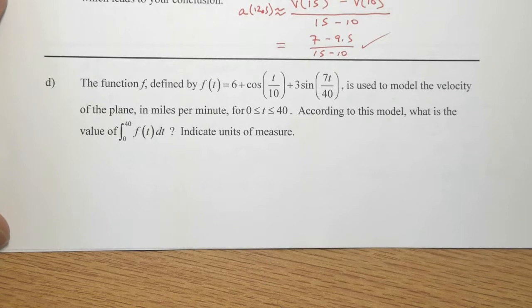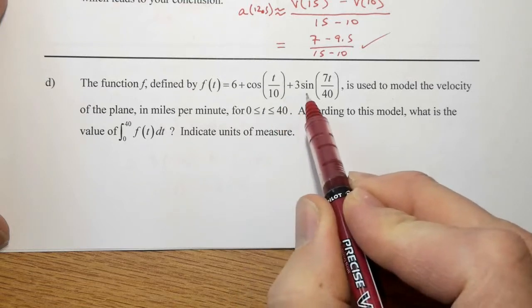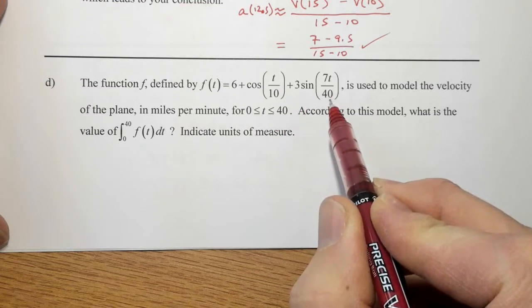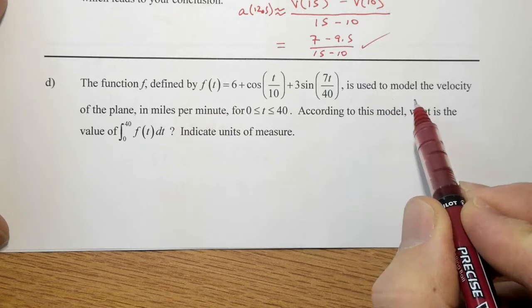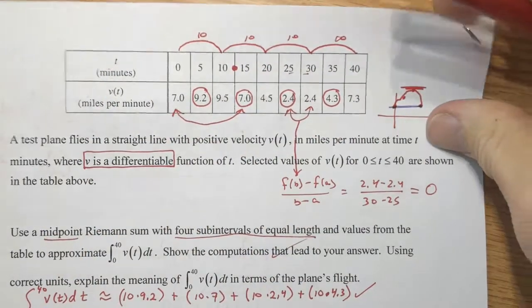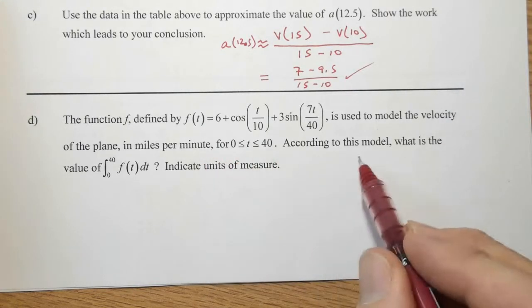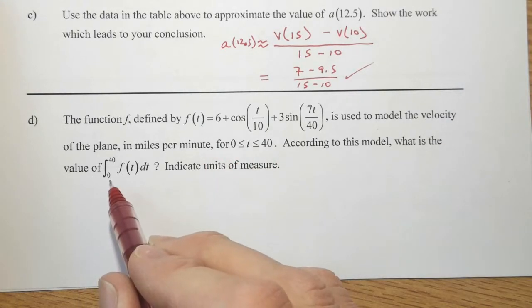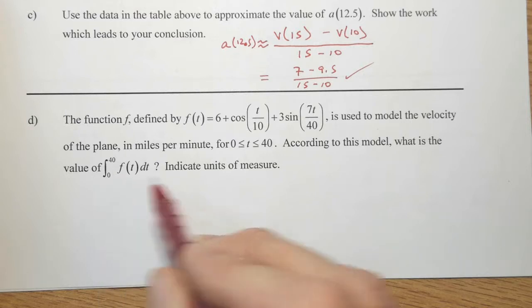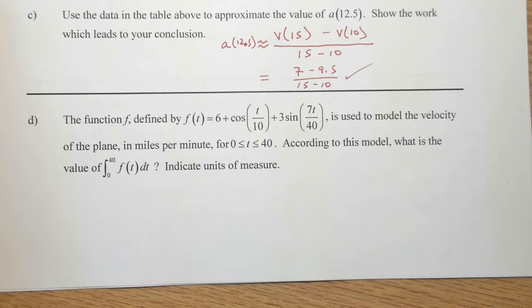With part D, we have this new function f, which is 6 plus the cosine of t over 10 plus 3 times the sine of 7t over 40. And it models the velocity of the plane. In other words, it gives us data pretty close to what we see up here. All right. And the question, again, in miles per minute over that interval. According to this model, what's the value of the integral from 0 to 40 of f of t dt, indicate units of measure? So this is a calculator question. We're using that Math 9 that we did in the lesson.